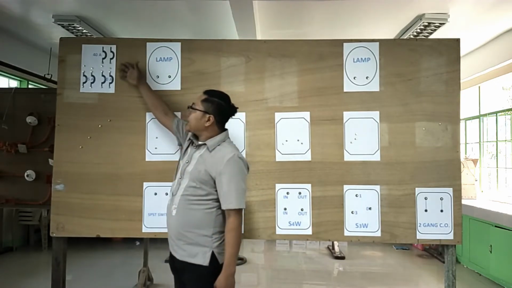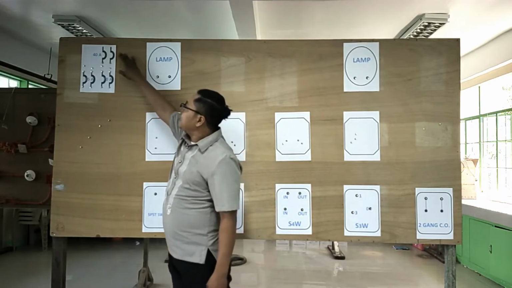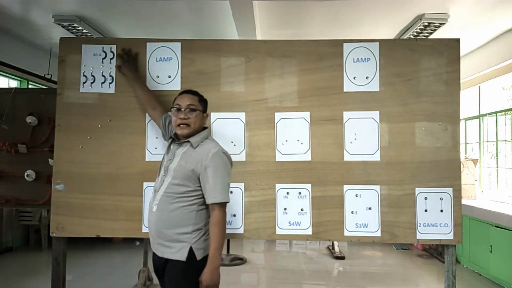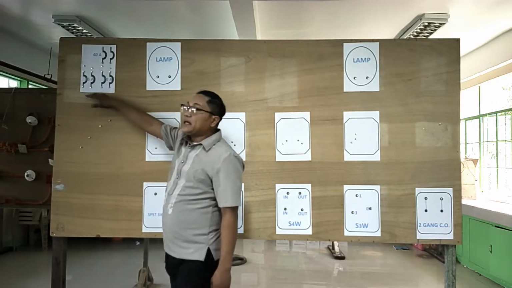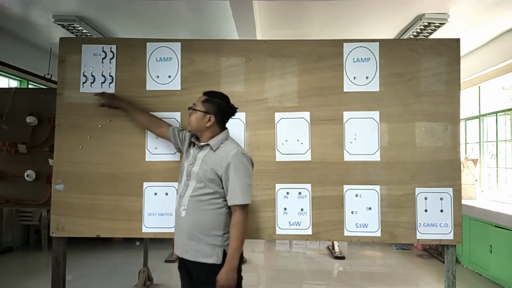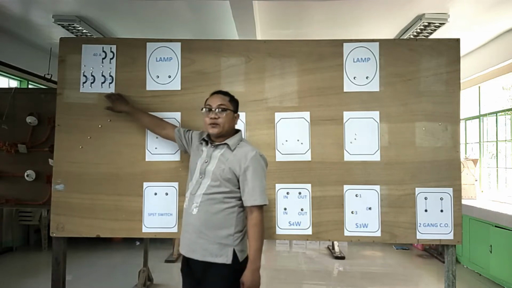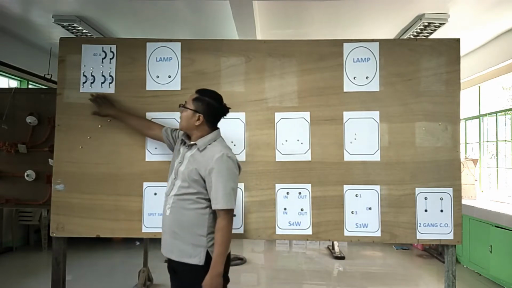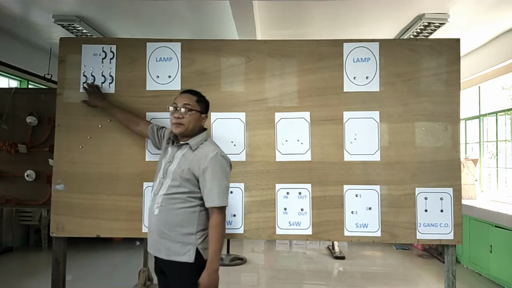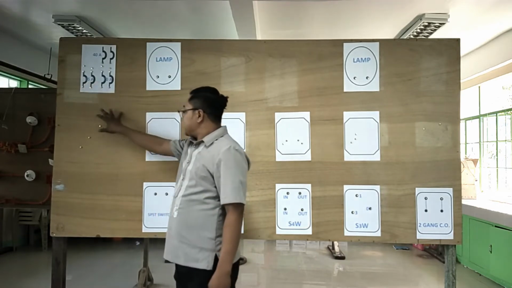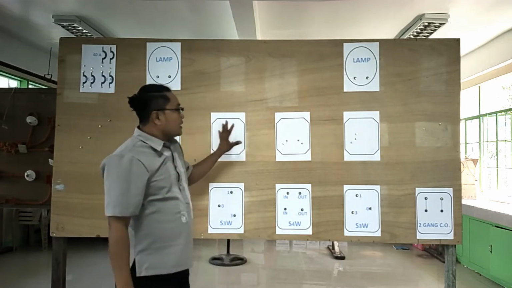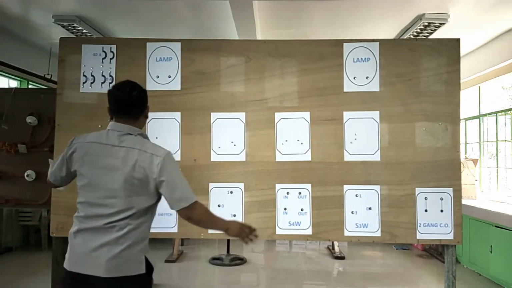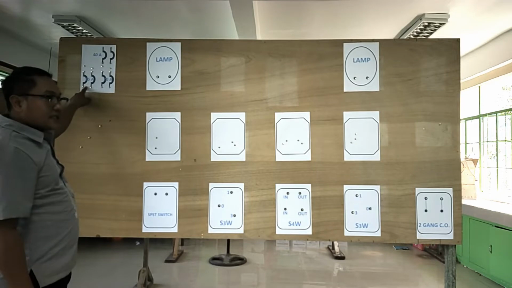Okay, so in our circuit breaker, you notice that we have 3 circuit breakers. The primary circuit breaker, or known as the main circuit breaker, and we have the 2 secondary circuit breakers. One is the 20 ampere, which we will use in our convenience outlet, and the other one is the 15 ampere circuit breaker that we will use in our lightings. Okay, so first we will connect the lightings using the 15 ampere circuit breaker.